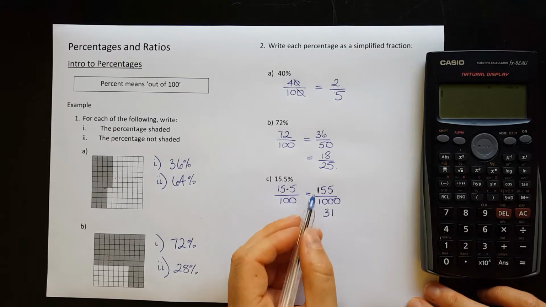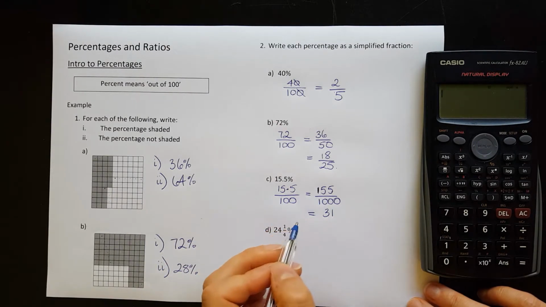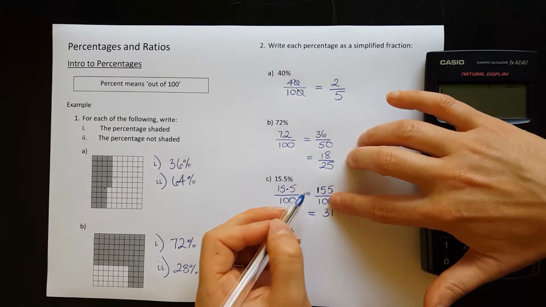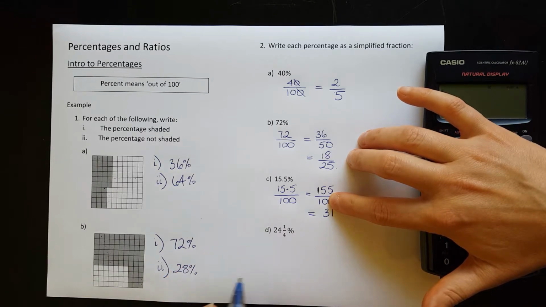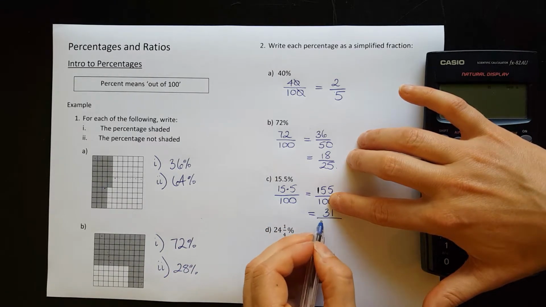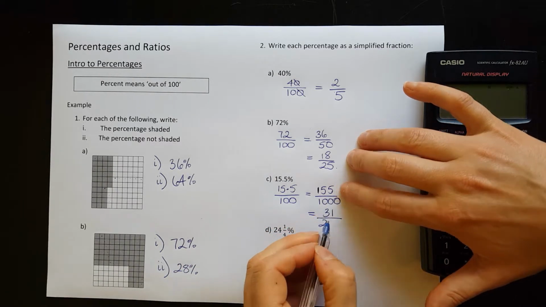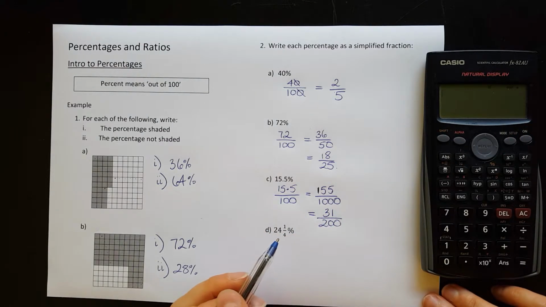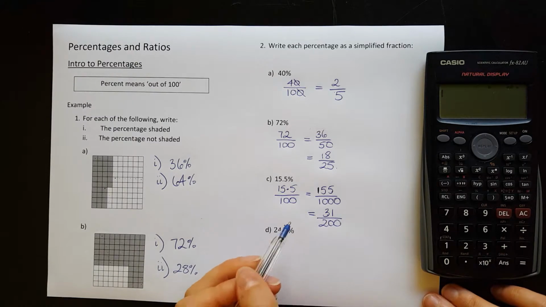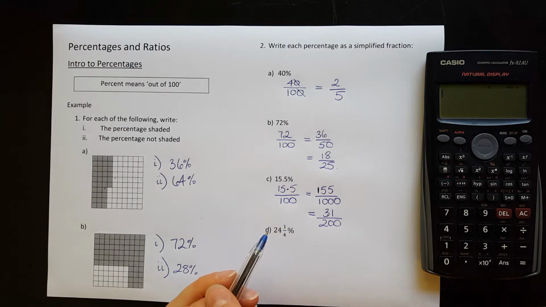Then on the bottom, to divide 1,000 by 5, let's just consider the 10 here at the front. 10 divided by 5 goes 2 times, and then these 2 zeros can sit afterwards. So it will be 31 over 200. 31 is a prime number, so that is not going to simplify any further.